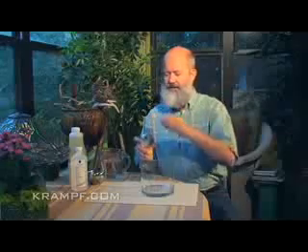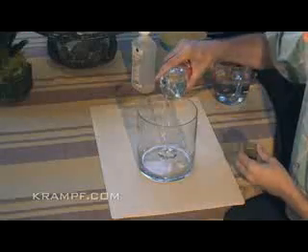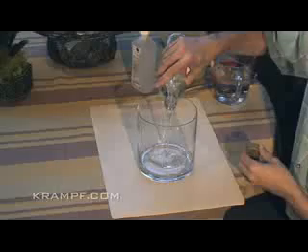Well, we're going to look at that in a different way by constructing something known as a density column. To do that, we're going to use 4 liquids with different densities. And we're going to start with some corn syrup. Now, if you can't find corn syrup, any really heavy sugar syrup, maple syrup, even honey will work. We're going to take that corn syrup and pour it into the bottom of our container.